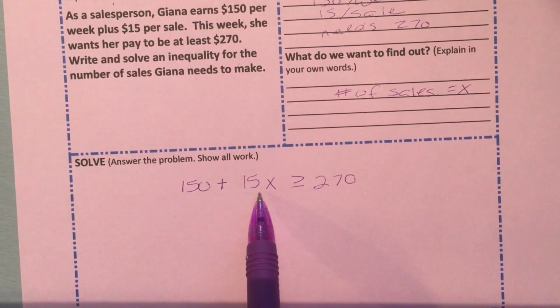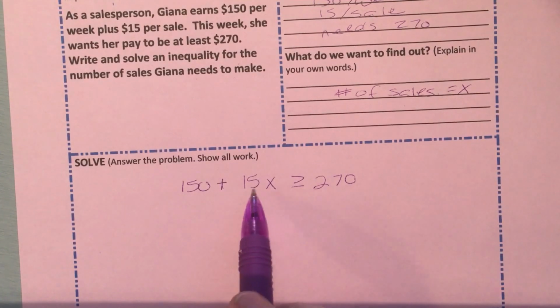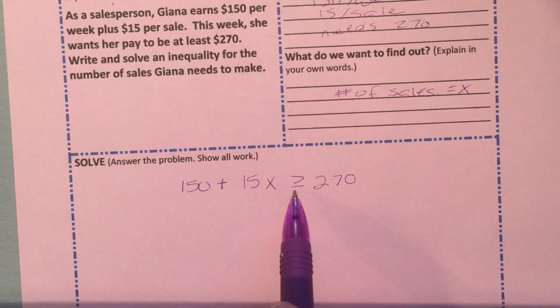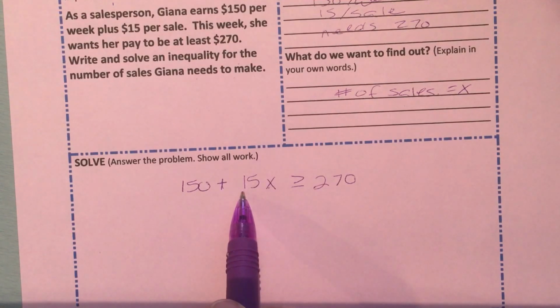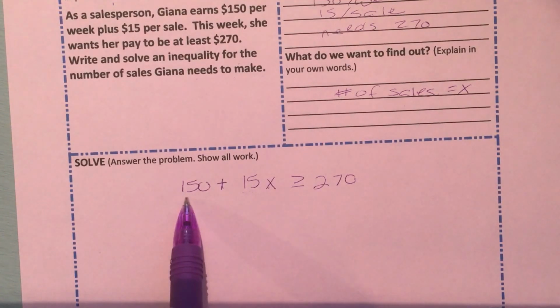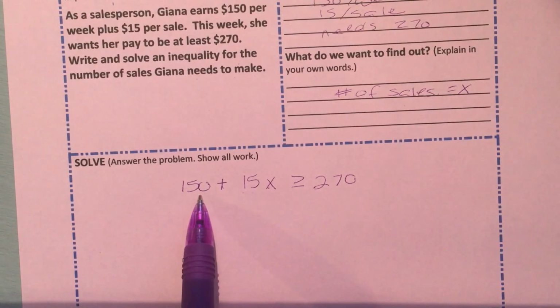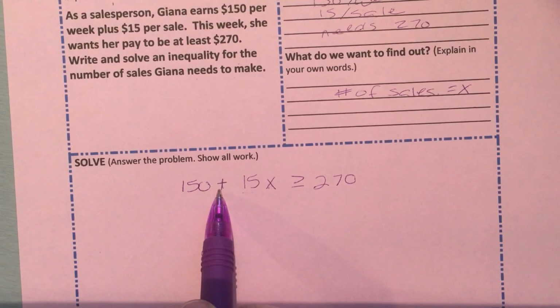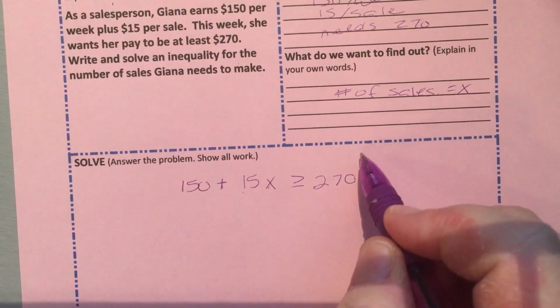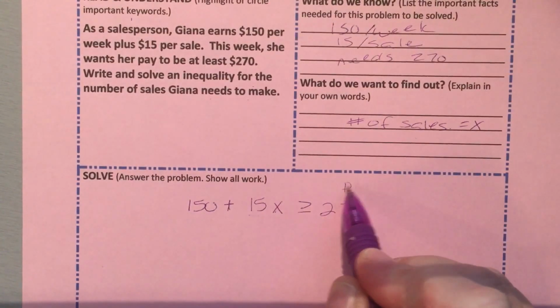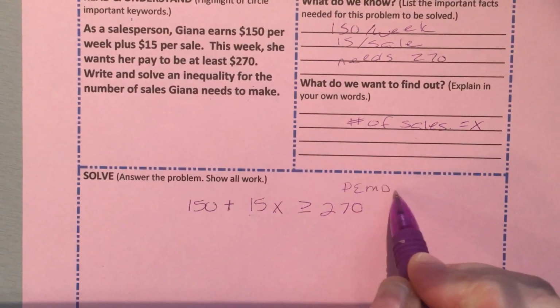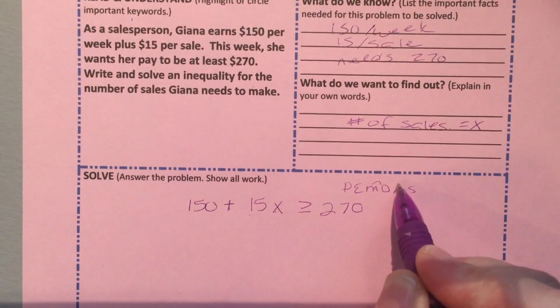Now we can just solve this inequality to find our answer. Remember that we must solve the inequality by removing all the numbers on the same side of the inequality as x. So we have to get rid of 15 and 150. We get rid of 150 first because it's connected to the x by addition. So we're using reverse PEMDAS: parentheses, exponents, multiplication, division, addition, subtraction.